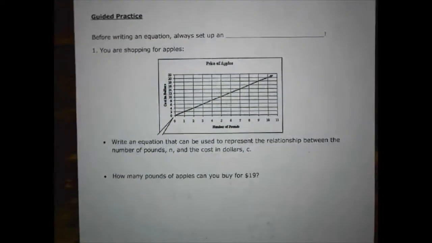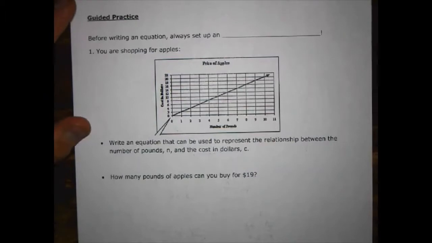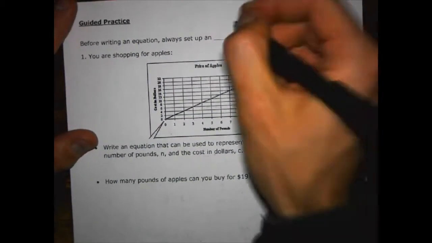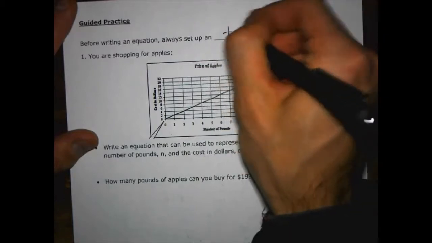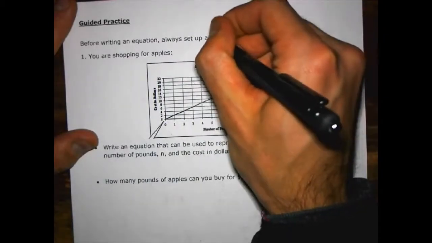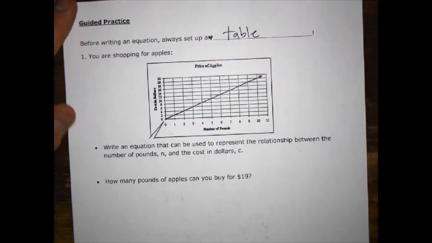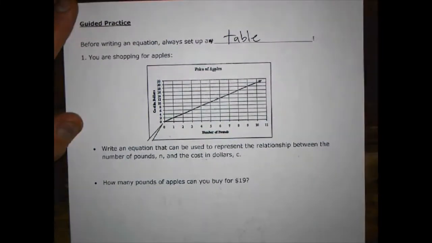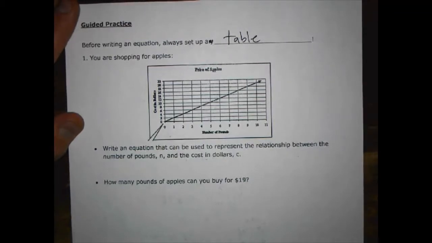Let's identify this important strategy. Before we write an equation, we need to always set up a table. That's because if we set up a table, it's going to help us to identify the constant of proportionality, and that's all you need to write an equation.